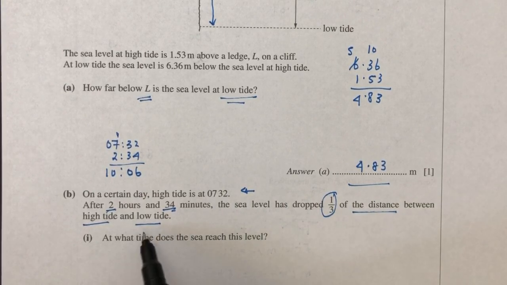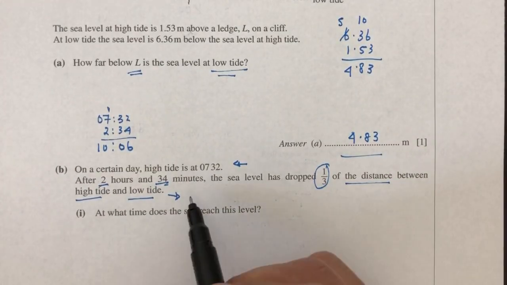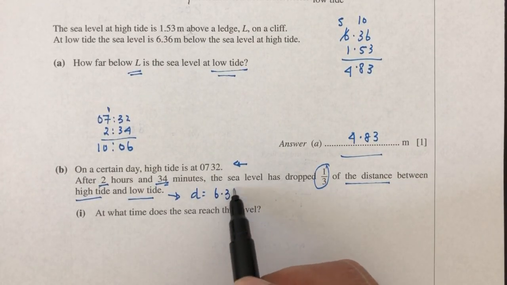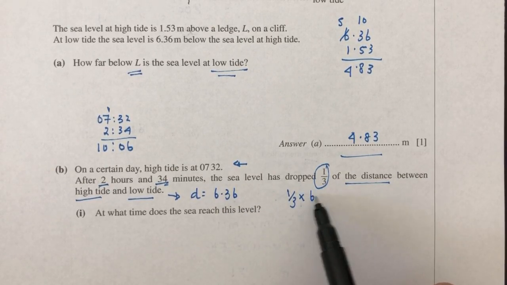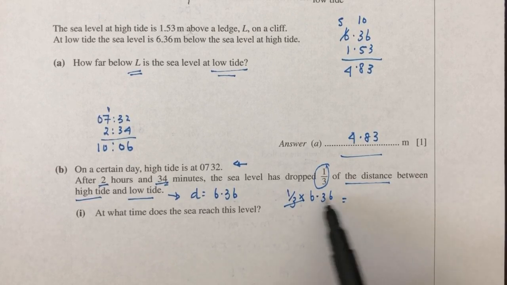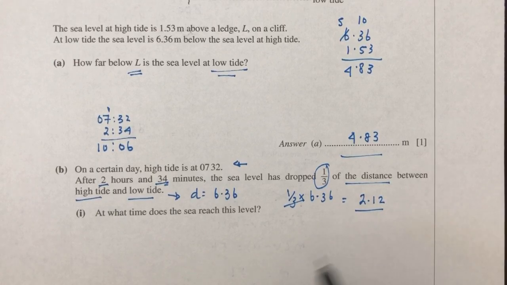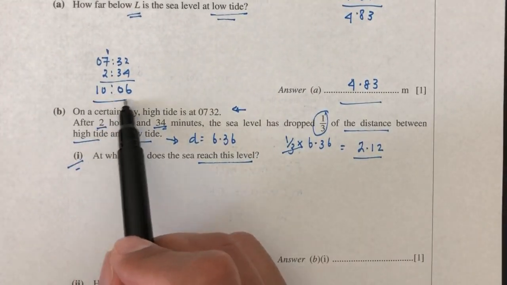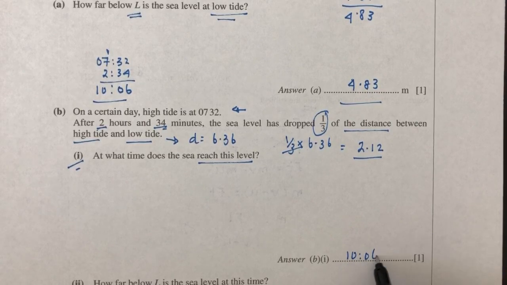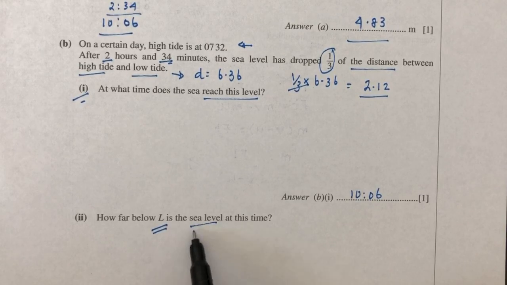So the distance between high tide and low tide is given to us as 6.36. It has dropped 1/3. What is the value of 1/3 of this? 6.36, so divide by 3. That will be 2.12. That's by how much it dropped. Okay. So at what time does the sea reach this level? As you can see, we did that already. It reached at 10:06.